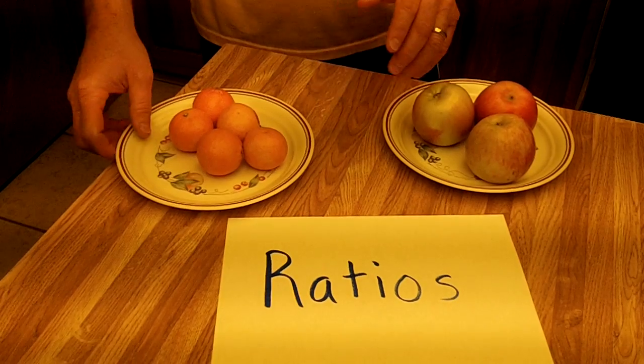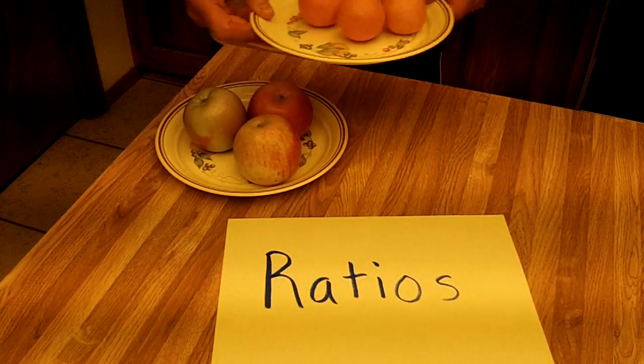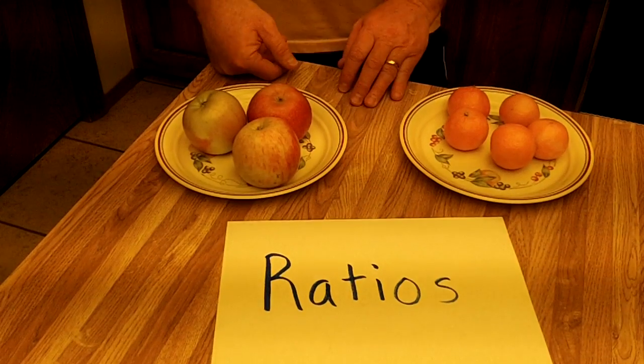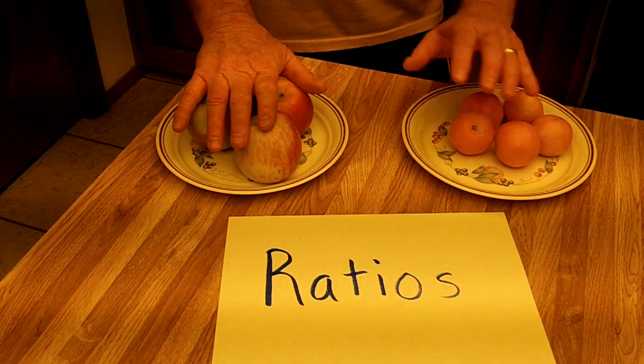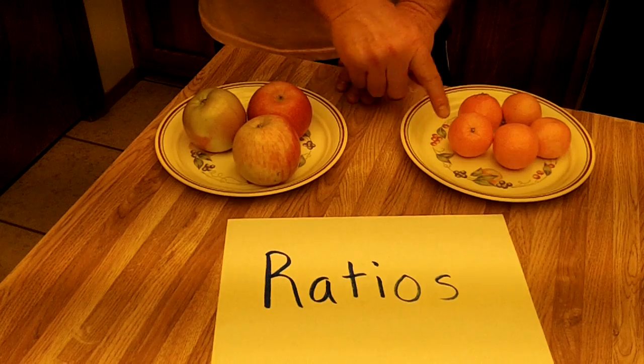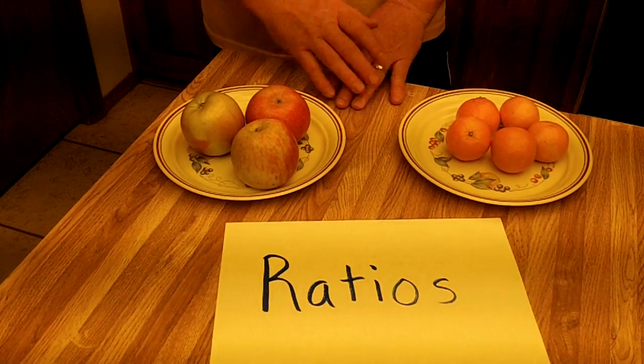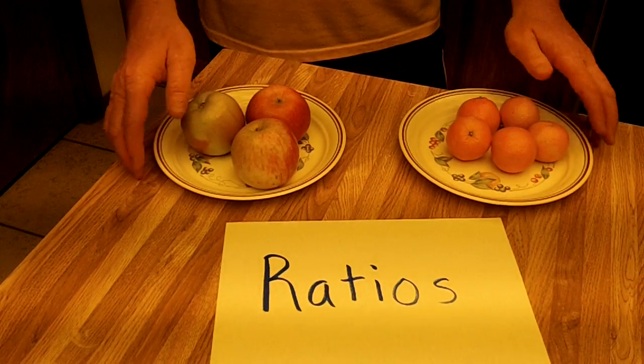Okay? Now, let's switch them. Now the ratio is 3 apples to 5 cuties. 3 to 5. Okay? Alright, now we've ended that.